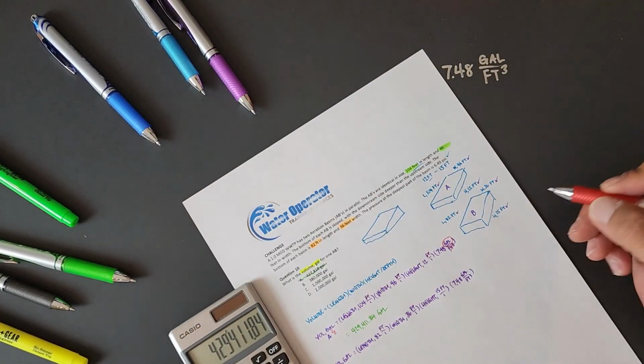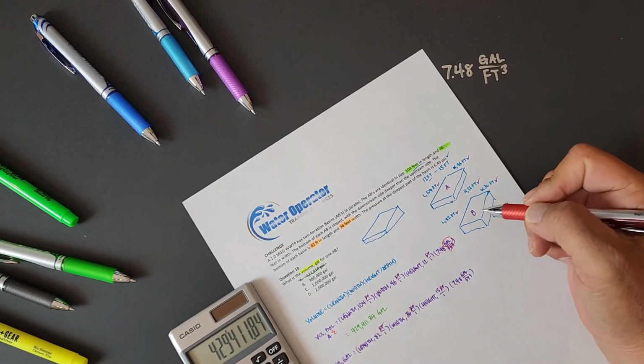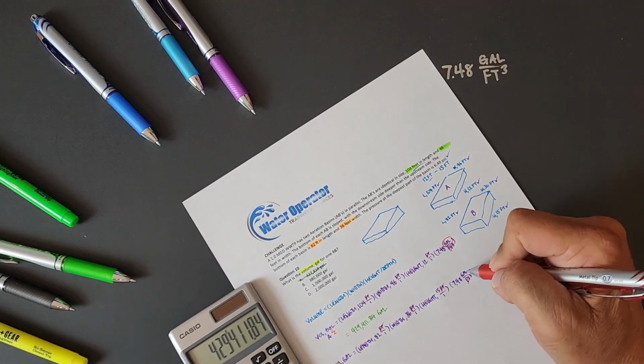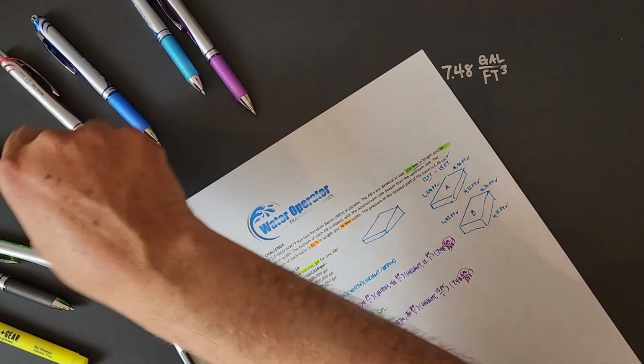Let's cross cancel. And get rid of this foot, that foot, a third foot, and that's cubic feet. We're left with gallons, the unit of measure we're looking for.